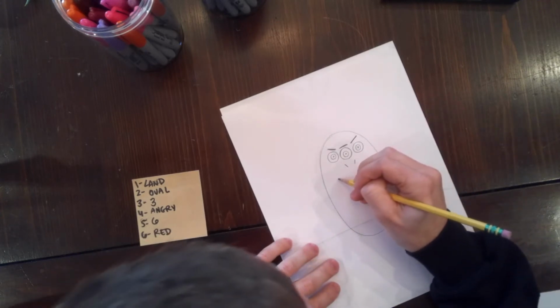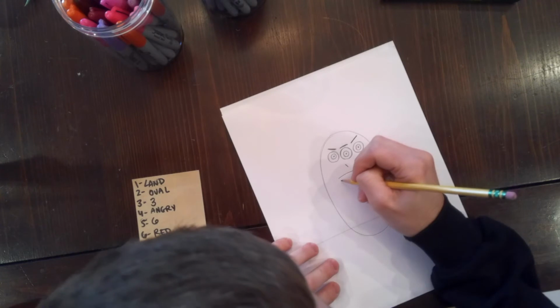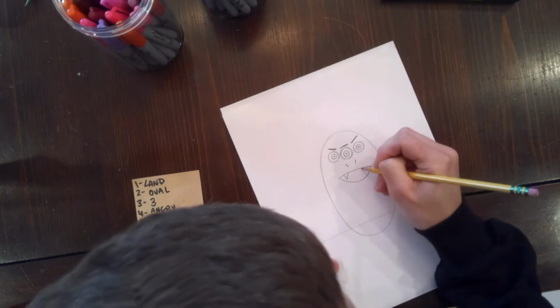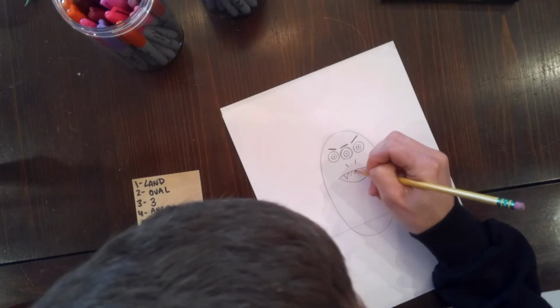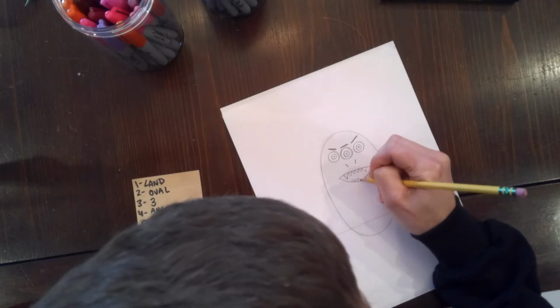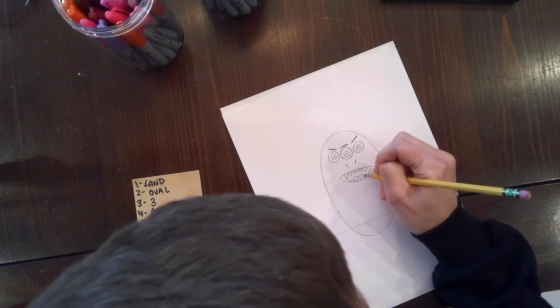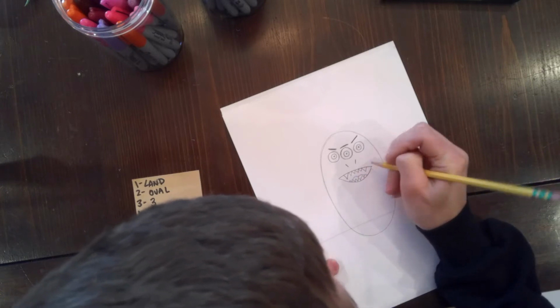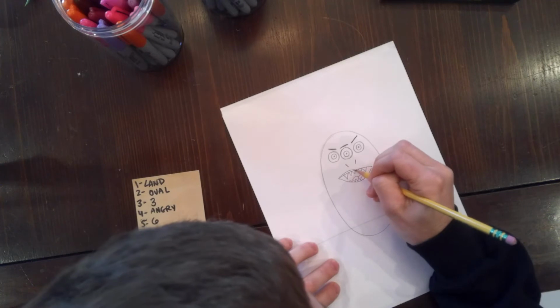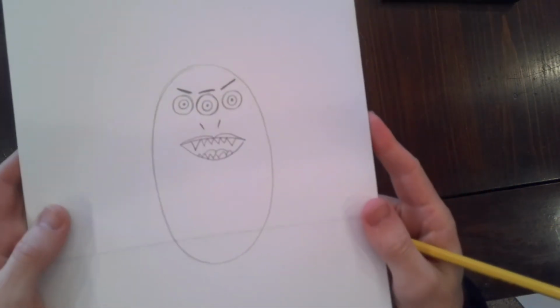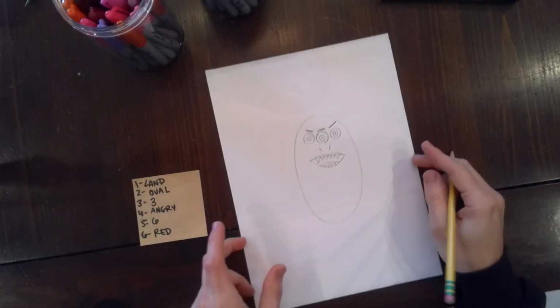And then for the mouth, I'm going to have it facing down. Alright, so he's got some fangs in there too. So there's my angry mood.